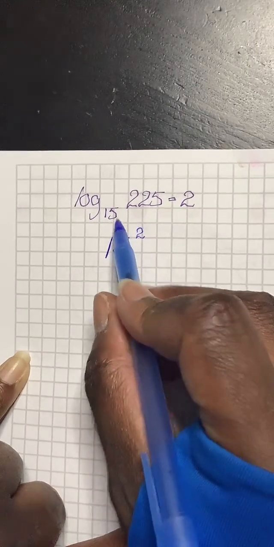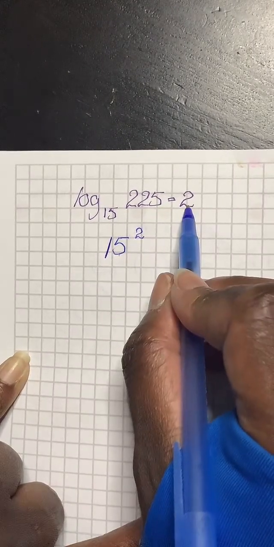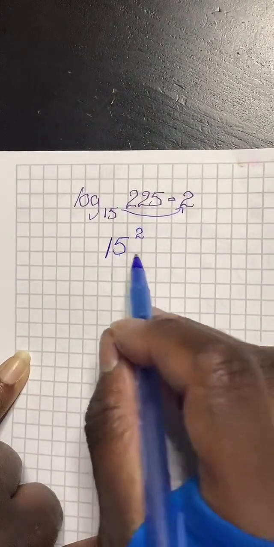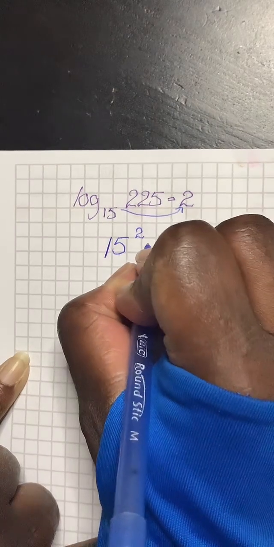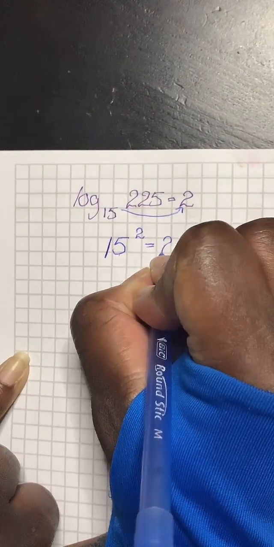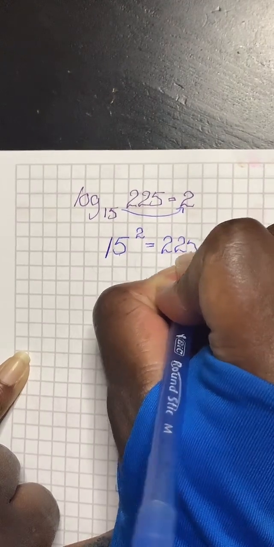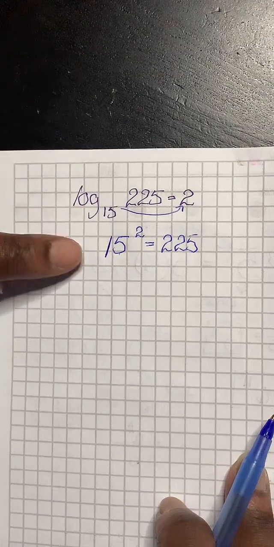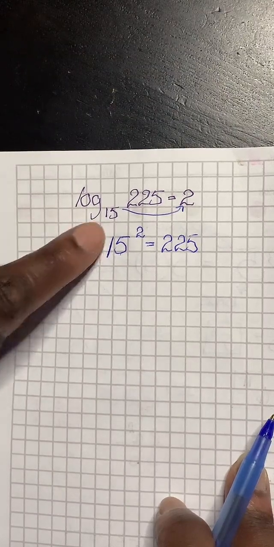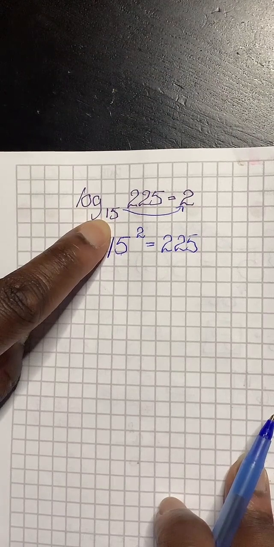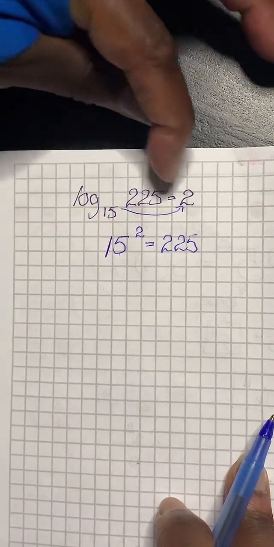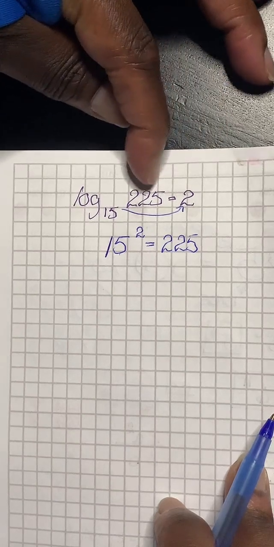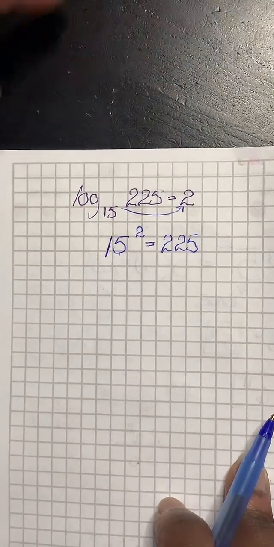All right, so my base is 15. My exponent, remember, blocking and pushing it up, that's my 2. Now we just have to write equals 225. So that's how you would go from a log to an exponential. Your base is always that superscript. Your exponent is always outside the equals, and what it equals, the result, is always next to it.